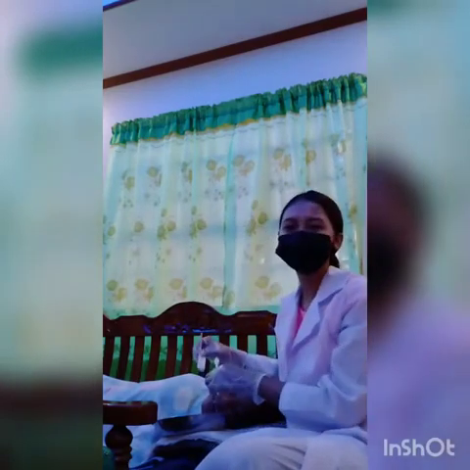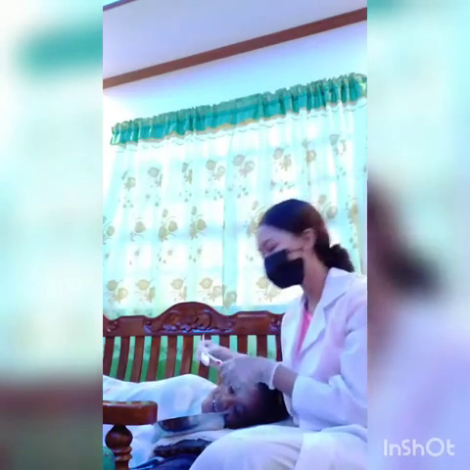And then after that is gently brush the inner and outer surfaces of the teeth, including the gum.